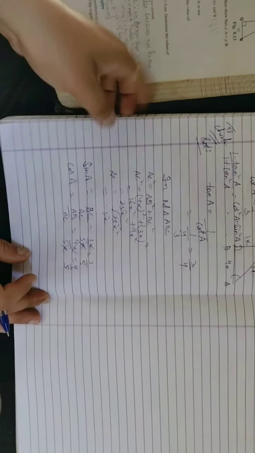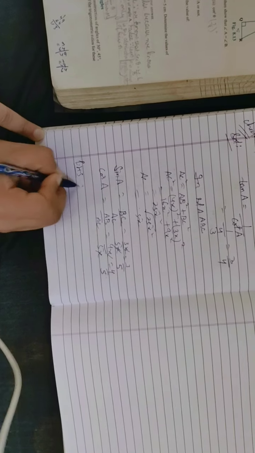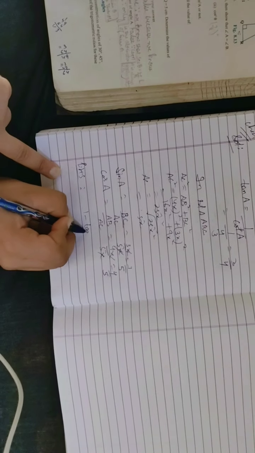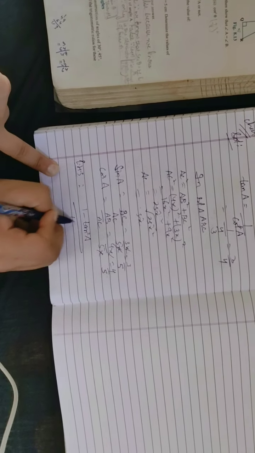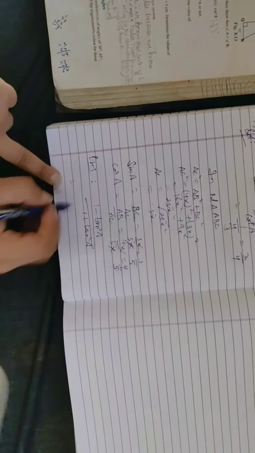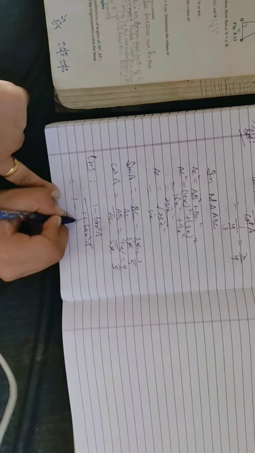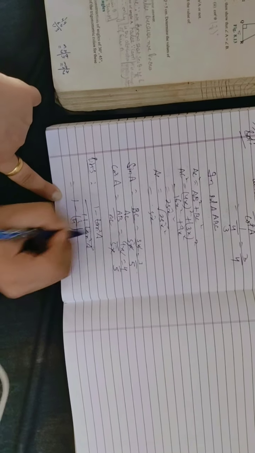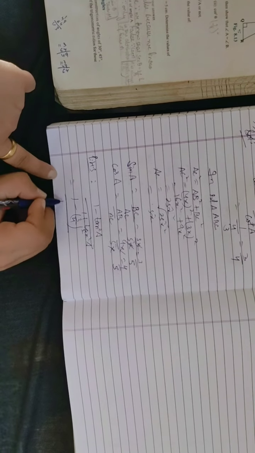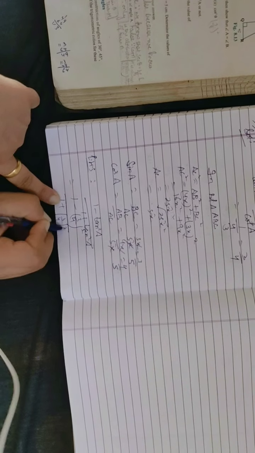Now we will be substituting the values. Left hand side, 1 minus tan square A by 1 plus tan square A. That is equal to 1 minus tan A, as we have calculated, that is 3 by 4. But here it is given square, so we will square it. Then 1 plus 3 by 4 square.